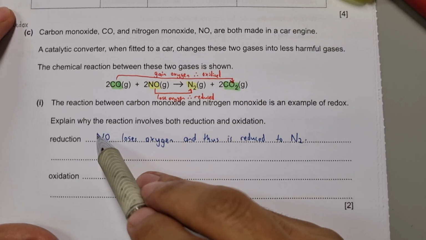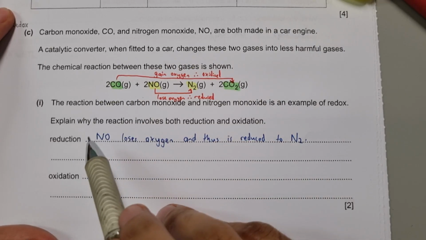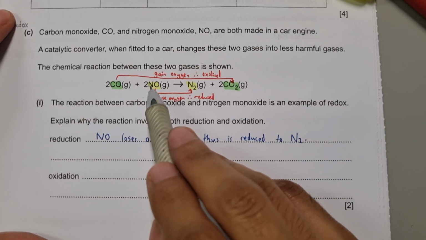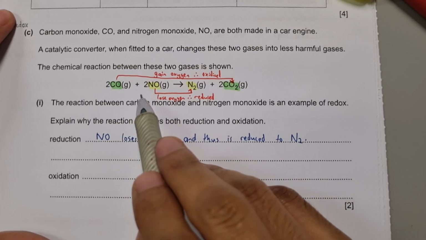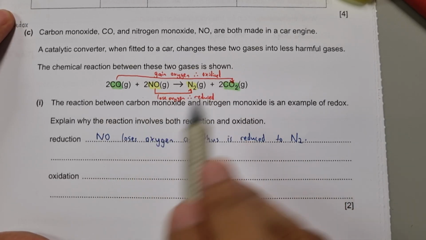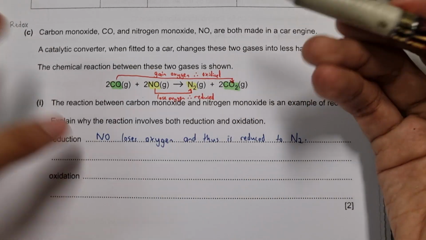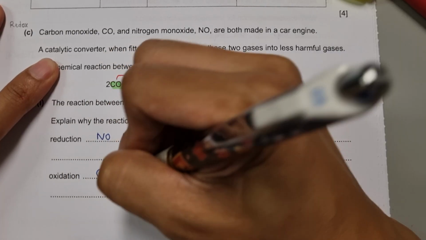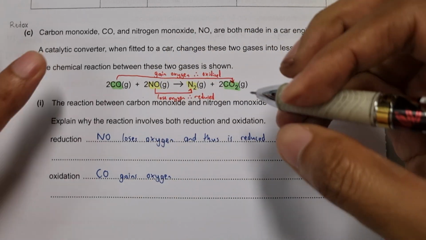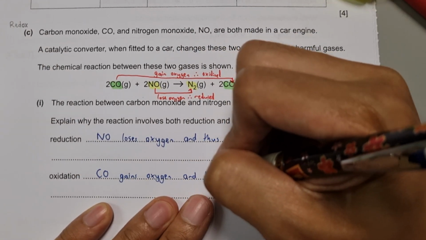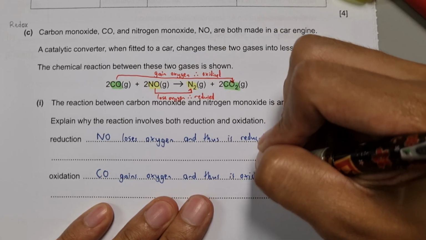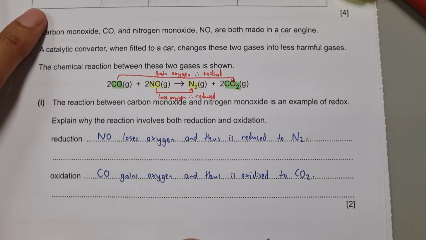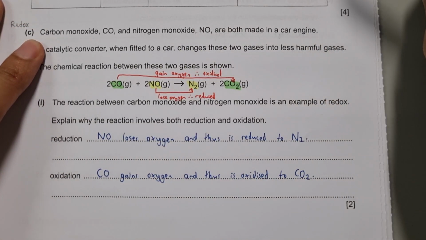Take note, I did not write the coefficient, not 2NO, very important. Once again, nitrogen monoxide is NO, not 2NO. The 2 is the balancing for the equation. Oxidation, simple: CO gains oxygen, and thus is oxidized to CO2. So this is the easiest one.